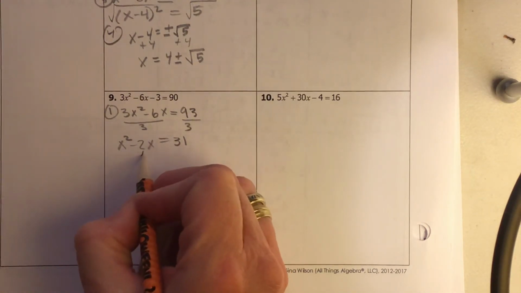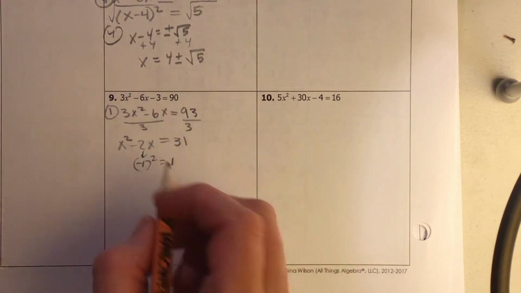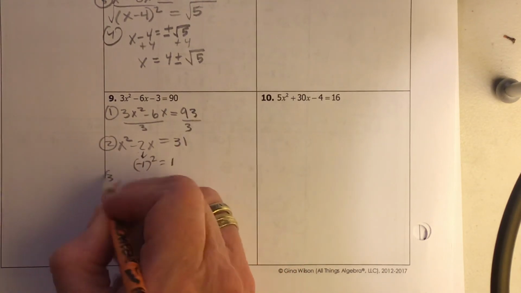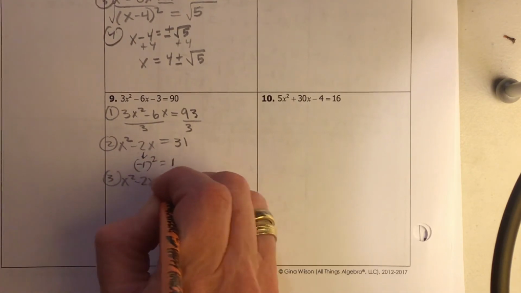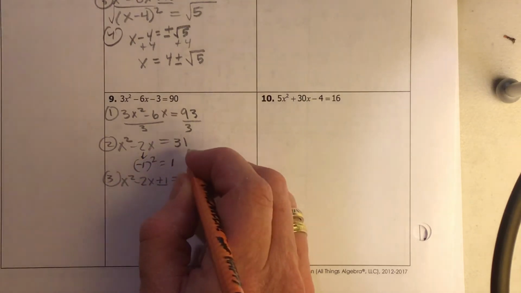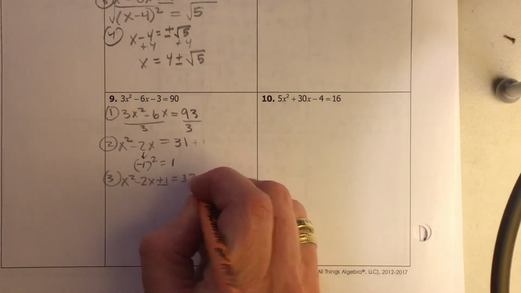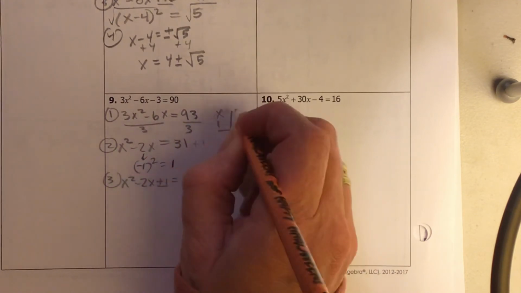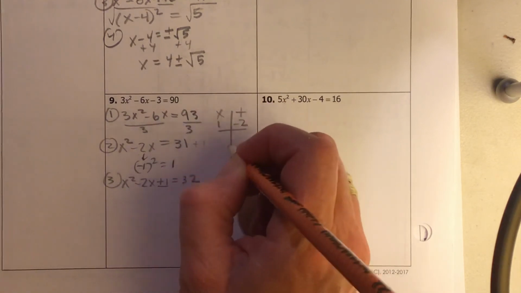Here, half of negative 2 is negative 1. I'm going to square it, and I'm going to end up with 1. Now I'm going to add 1 to both sides. So x squared minus 2x plus 1 equals, well, 31 plus 1 is 32. Factor, product, sum. And then I'm going to add to negative 2. I think you probably already know it's going to be negative.